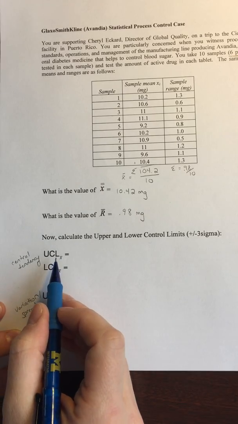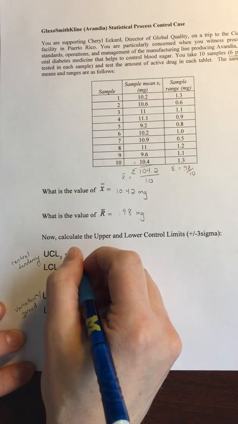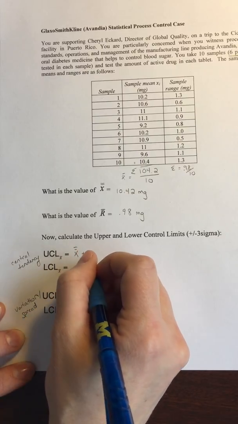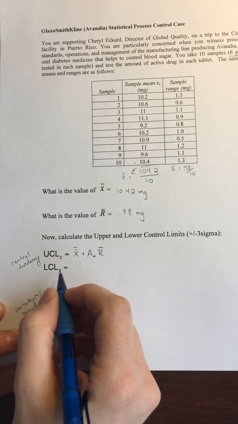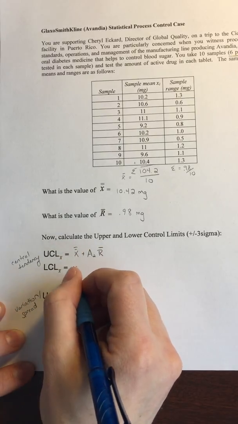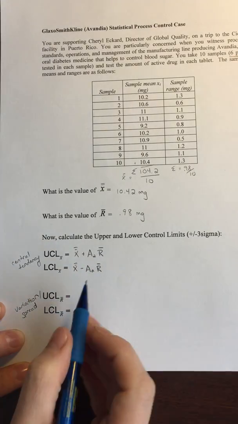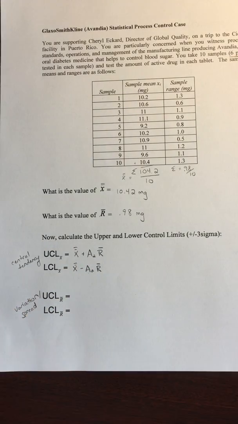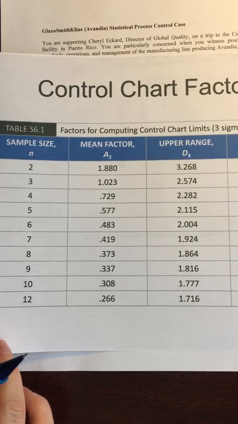Okay, so our formula for our upper control limit for our X bar chart is going to be X bar bar plus A2 times R bar. And the lower control limit is going to be X bar bar minus A2 all multiplied by R bar. Now this A2 value is a constant, and the table to find these constants is located in your text.